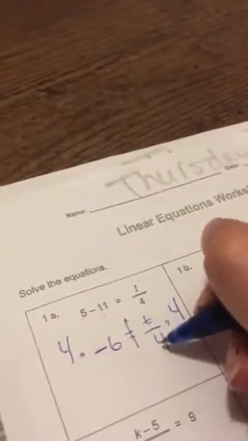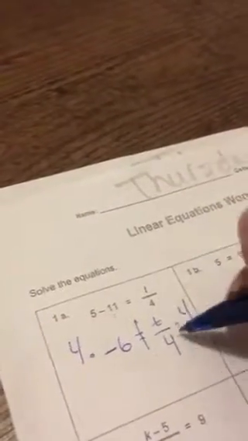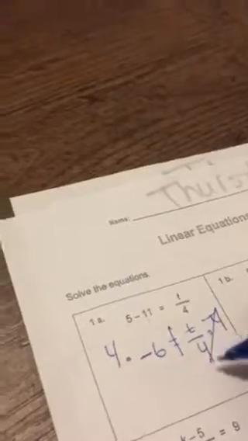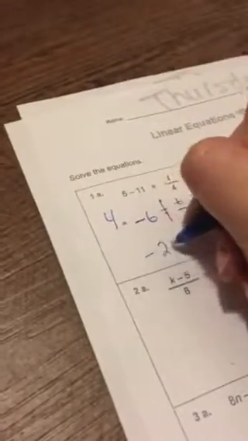Since I'm already dividing by 4, when I multiply by 4 over here, these 4's cancel out, and I'm left with t equals 4 times negative 6 is negative 24.